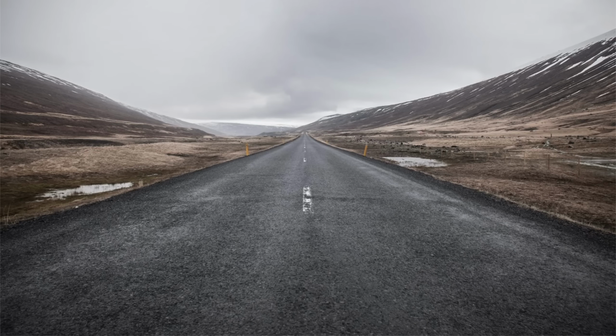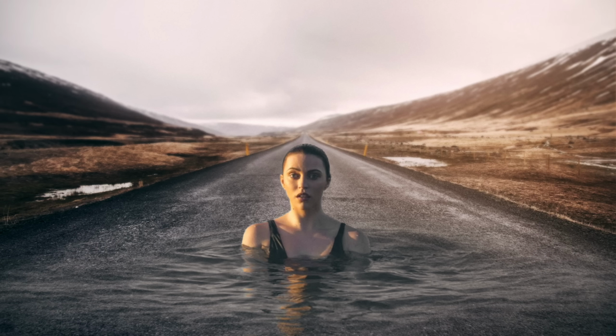In this video, I'll show you how to blend two images in Affinity. Let's get started.